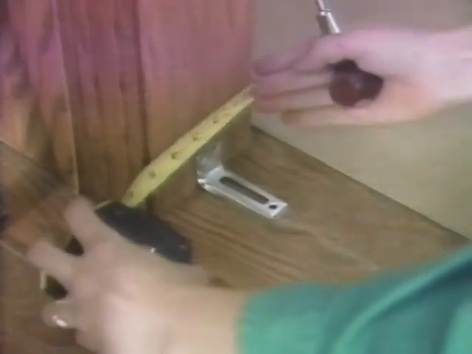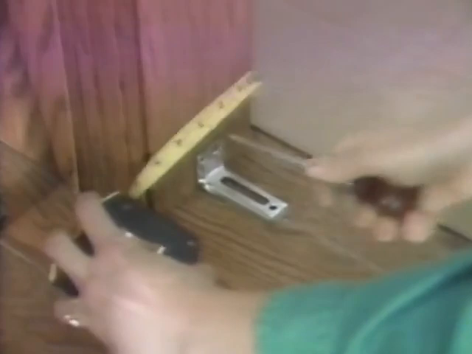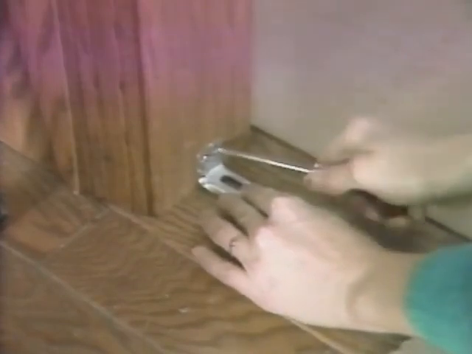Next, attach the jamb bracket at the base of the side jamb, again centering it within the jamb. This bracket can be adjusted left or right so that it lines up directly below the overhead track. Once that's done, it can then be secured permanently into the jamb and floor.